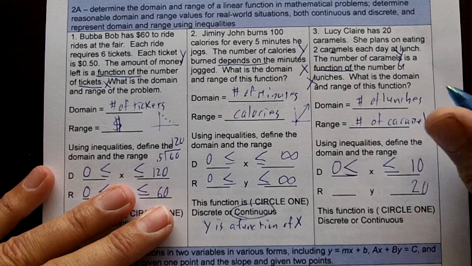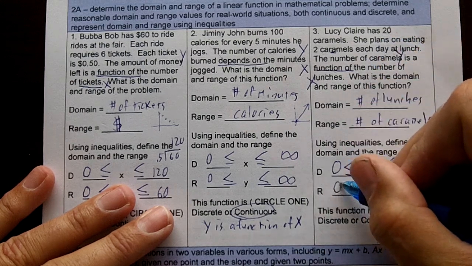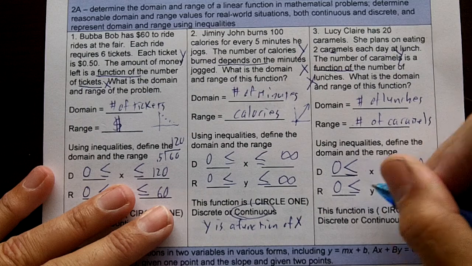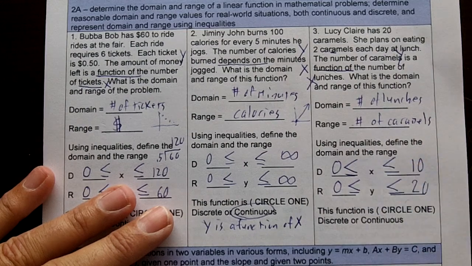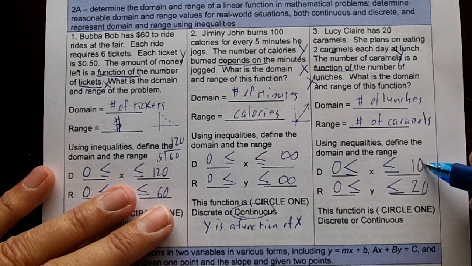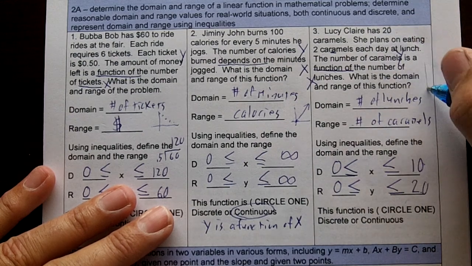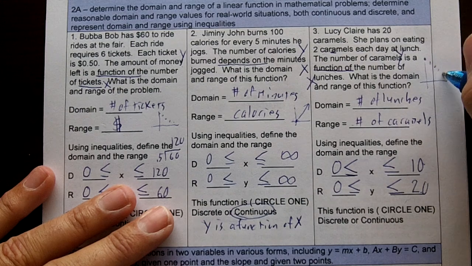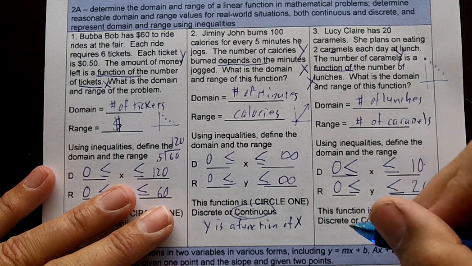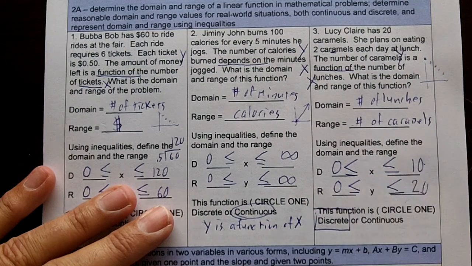That's what you start with. And she's going to eat 2 every day until she gets to 0. So our domain is between 0 and 10, and our range is between 0 and 20. And this right here is the number of caramels, right? It would be just dots for the number of caramels going down. So this would be a discrete function. It would not be continuous.